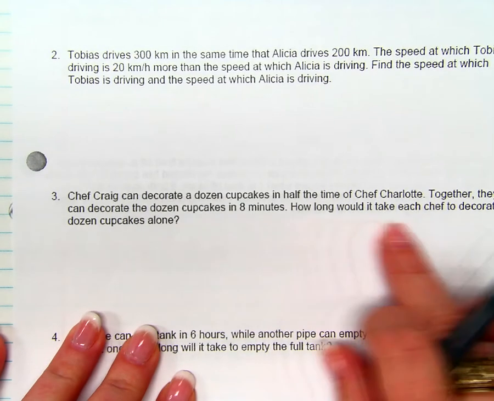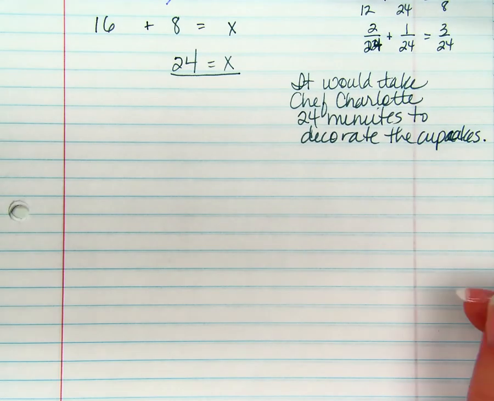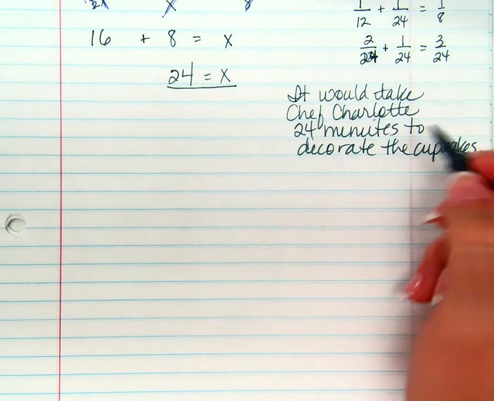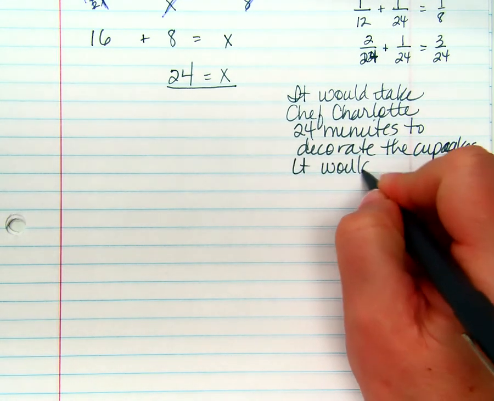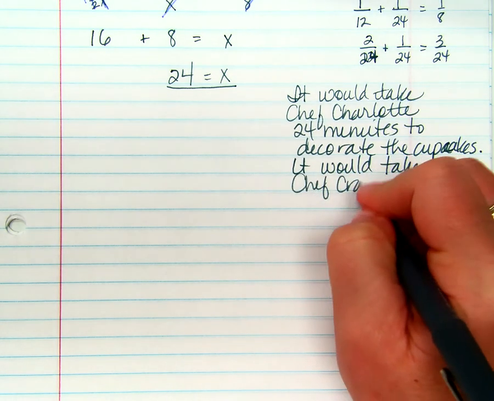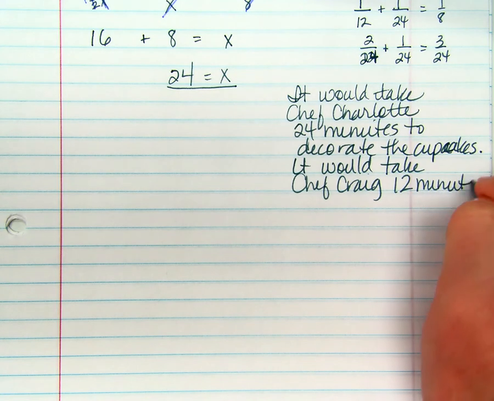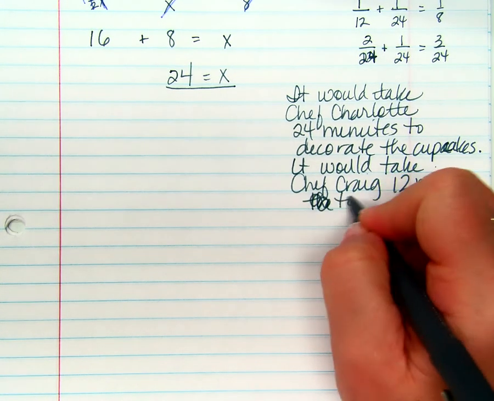How long would it take each chef to decorate? So we also have to have something about Craig, right? So it would take Chef Charlotte 24 minutes to decorate the cupcakes. It would take Chef Craig 12 minutes to decorate.